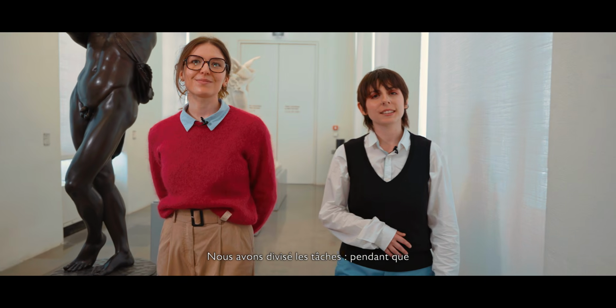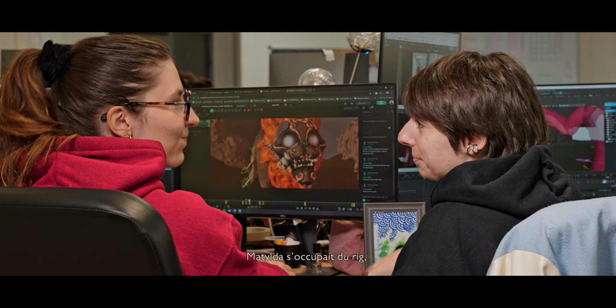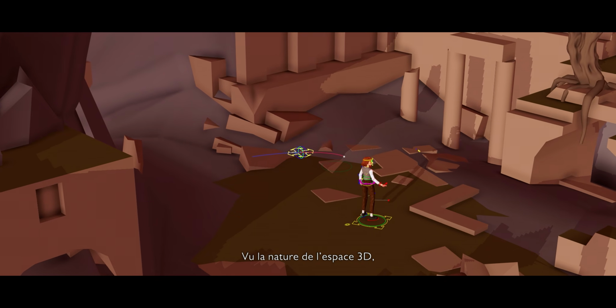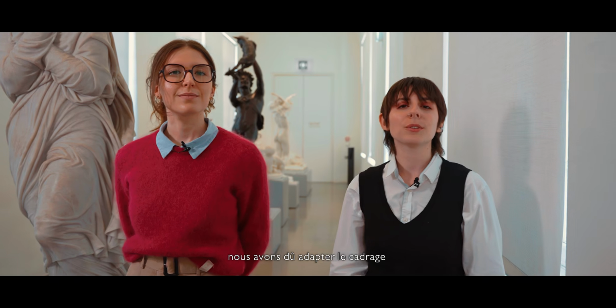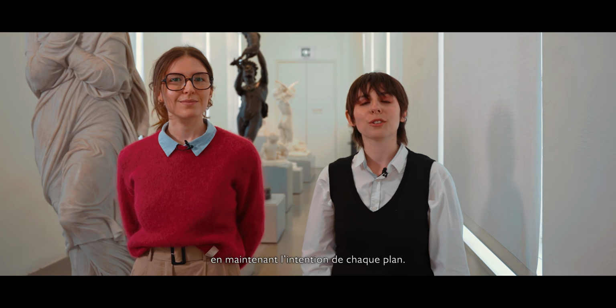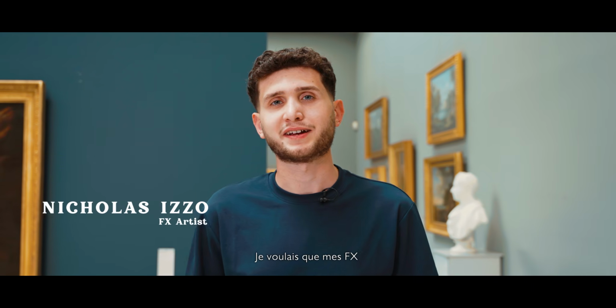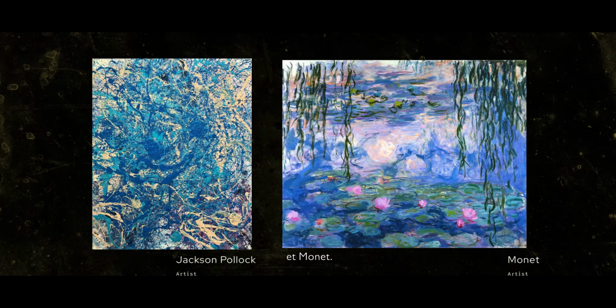We both divided our tasks so that when Matilda was rigging, I could focus on the layout. To translate the 2D animatic into 3D shots, we used camera rigs so that I could work on each axis separately. Considering the nature of the 3D space, we had to adapt the framing while maintaining the intention of each shot.